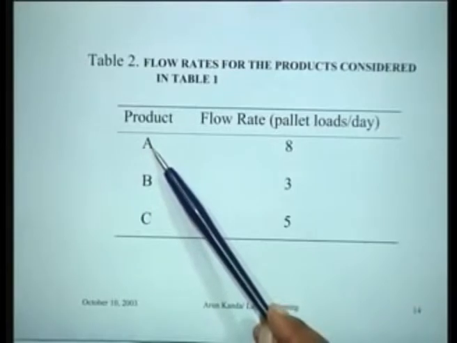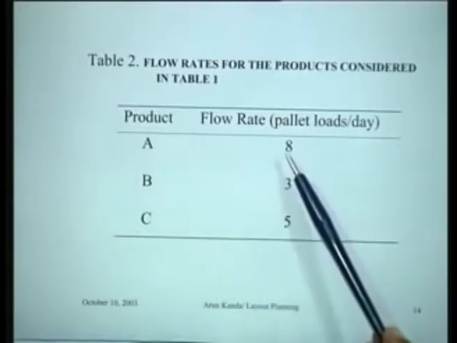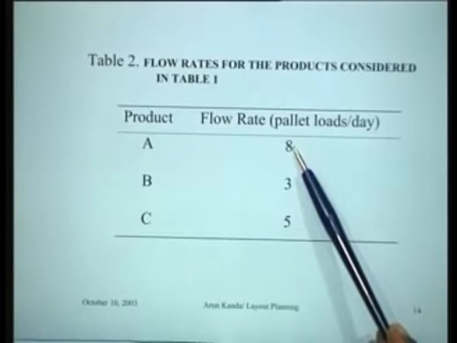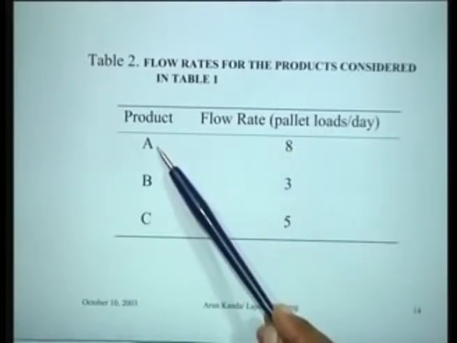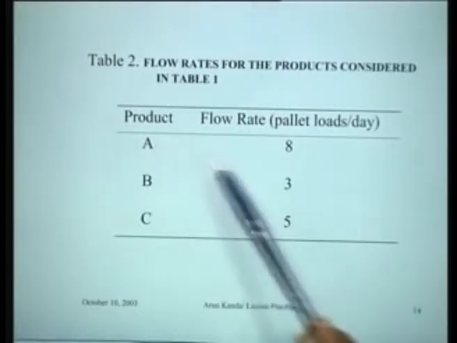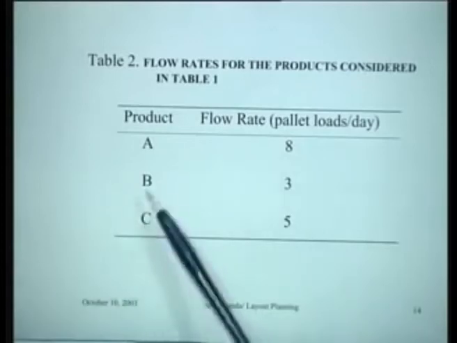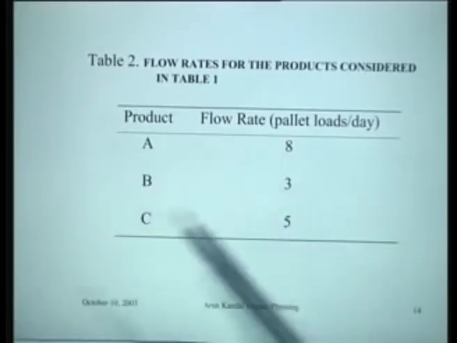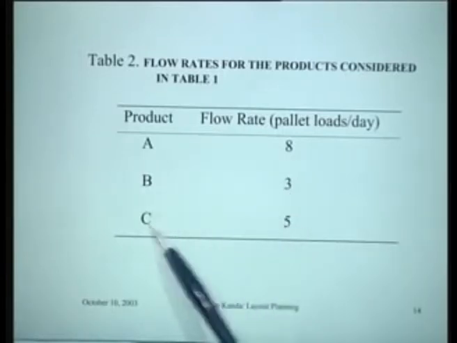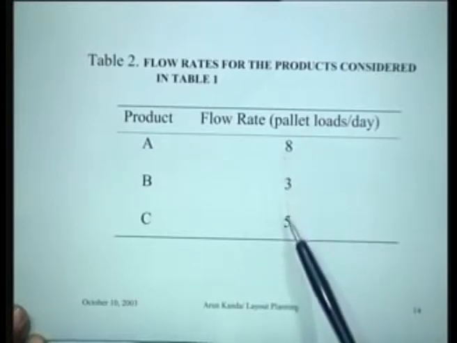So what we are saying is that as far as product A is concerned, we require 8 pallet loads per day in terms of production. This might be something like 160 products or whatever it is, but we are talking in terms of pallet loads. Similarly, B requires 3 pallet loads, which might be 300 components or whatever, it could be different, and C could be 5 pallet loads per day. So we are using a common unit for measuring the material handling of these products throughout the plant.